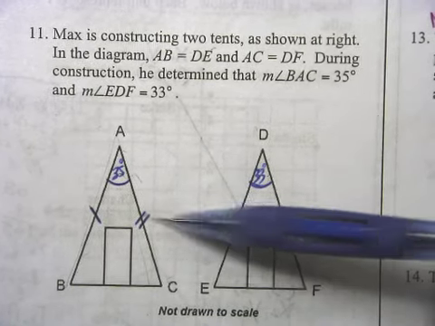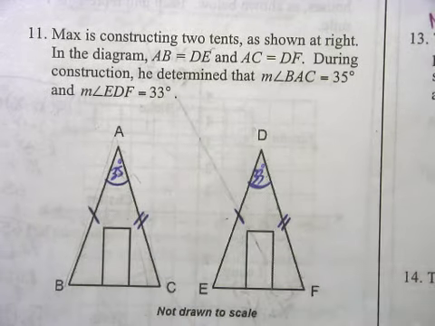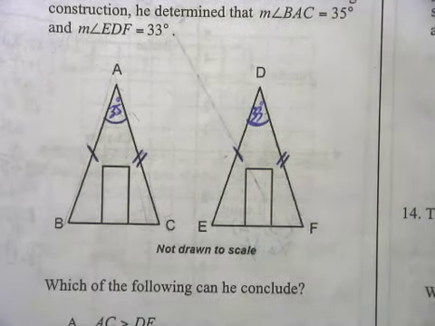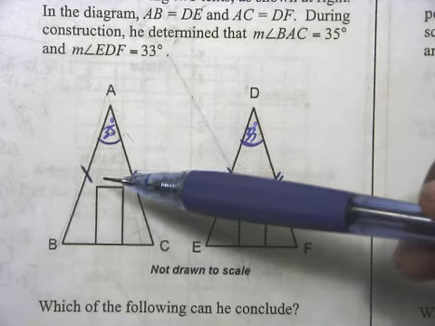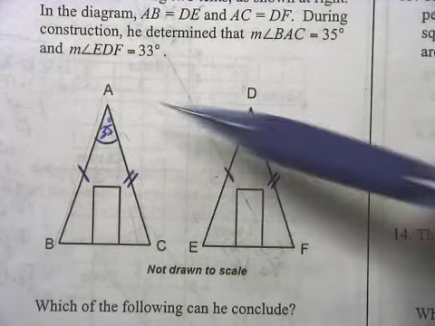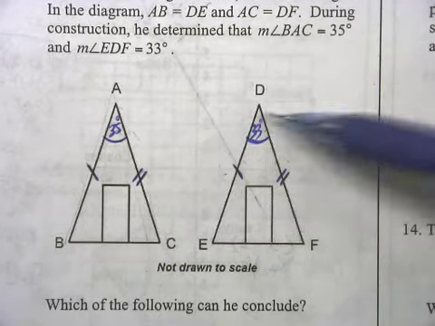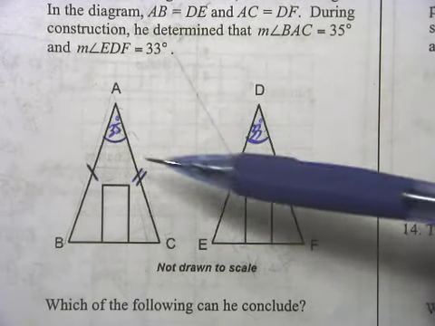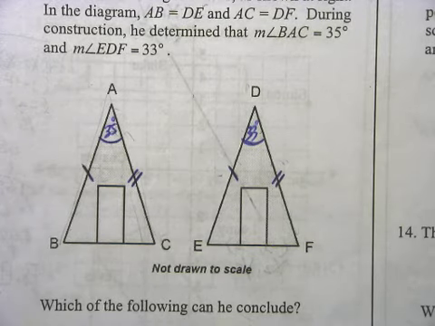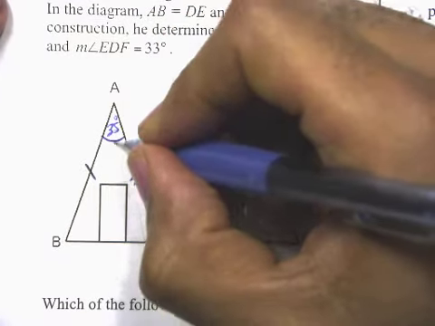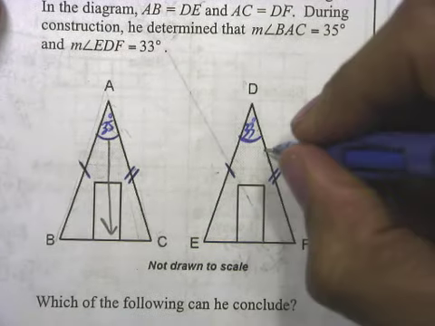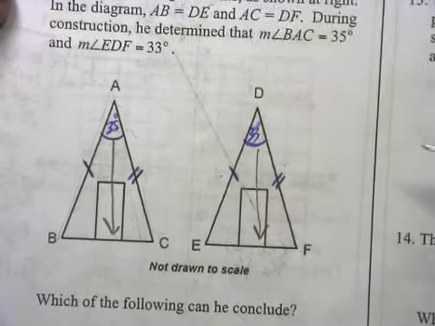So, okay, so again, what am I doing, guys? I'm reading the question and I'm marking up my image, right? I know that these two sides are congruent, and I know what the measure of these angles are, right? They want to know which of the following can we conclude, right? Well, if you remember, we said we know that these two sides are congruent to each other, right? But I also know that these angles are not the same size. And I also know that these angles correspond to a certain side on the triangle, right?